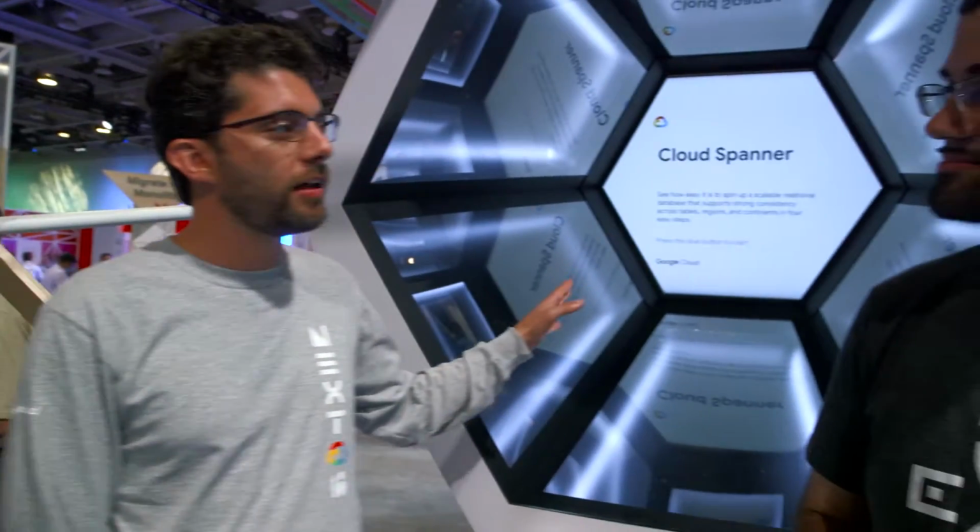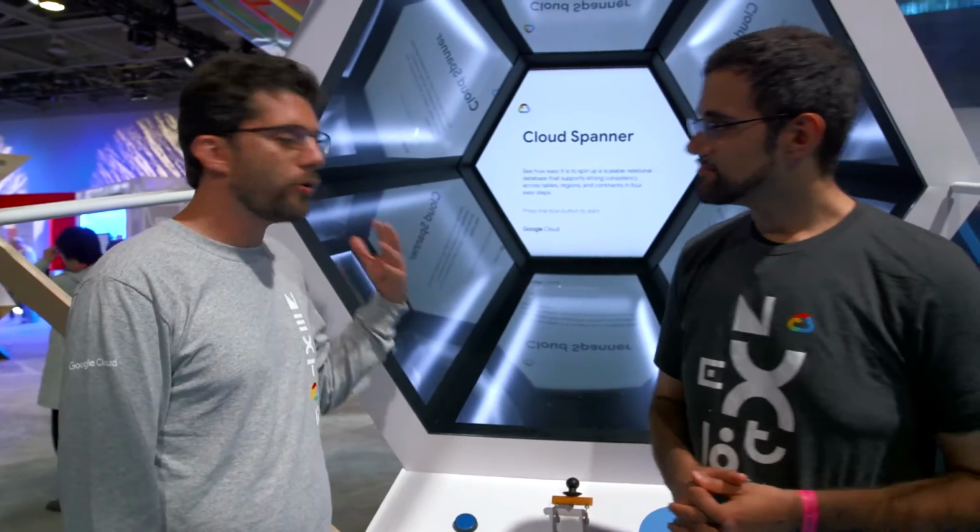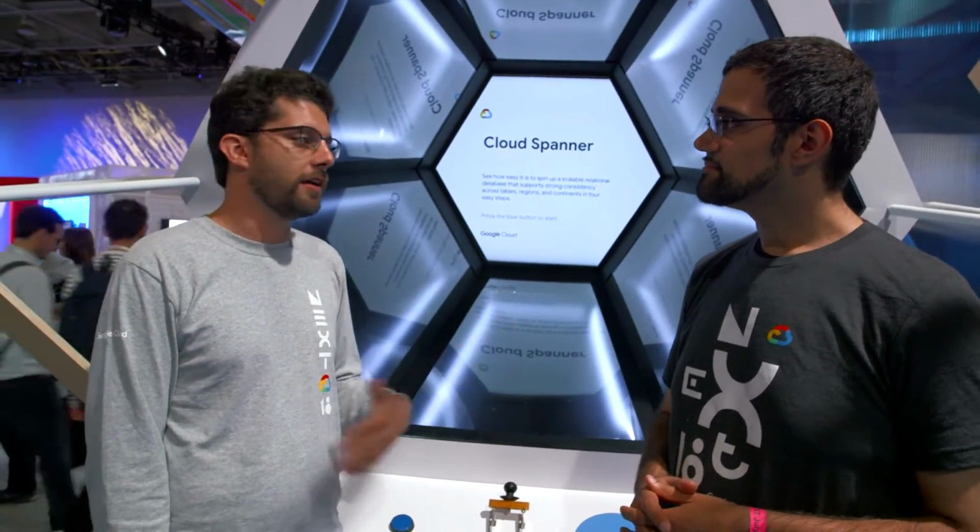Yeah, so Cloud Spanner is our scalable relational database. Typically, with traditional NoSQL databases, you get scale, and with traditional relational databases, you get transactions and relational semantics. With Cloud Spanner, it's the best of both worlds. And what we're showing here today is just how easy it is to spin up a Spanner instance and then scale that instance up and down.